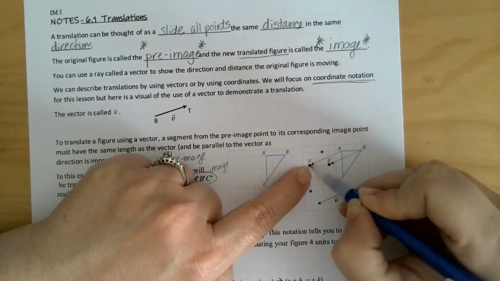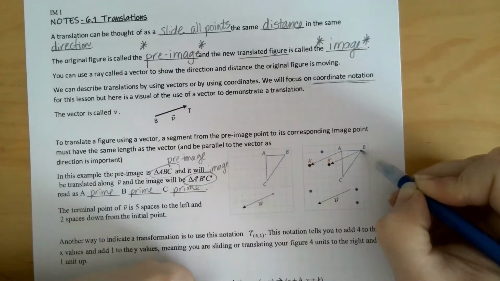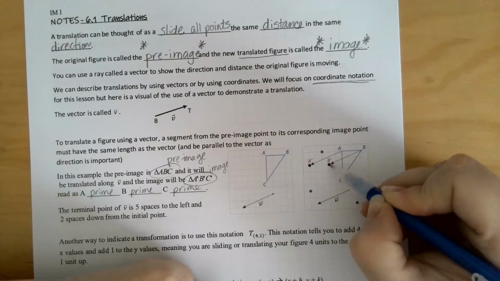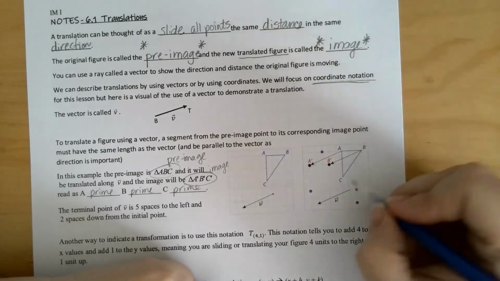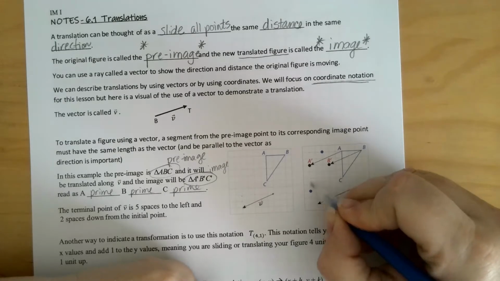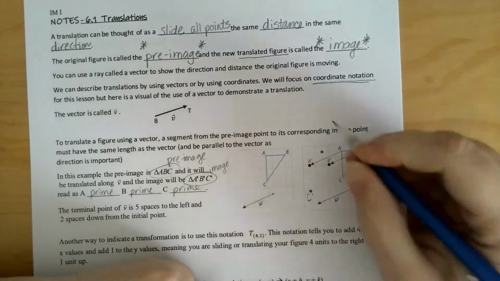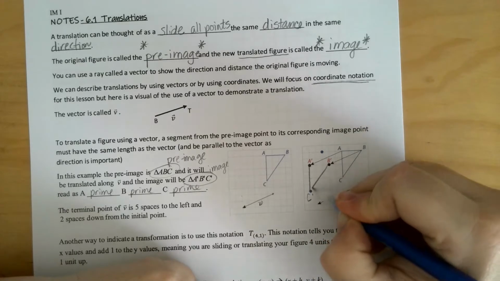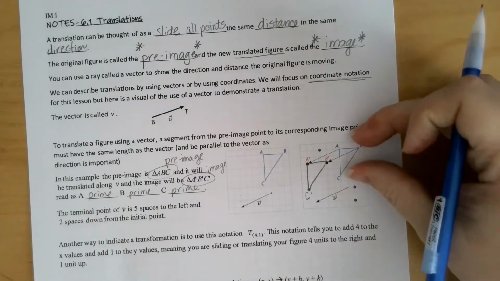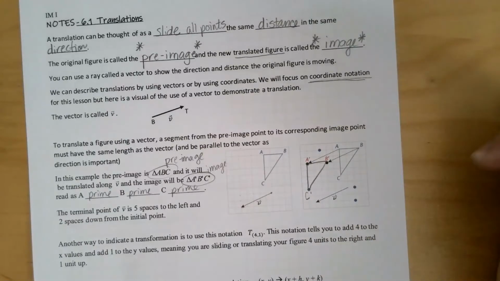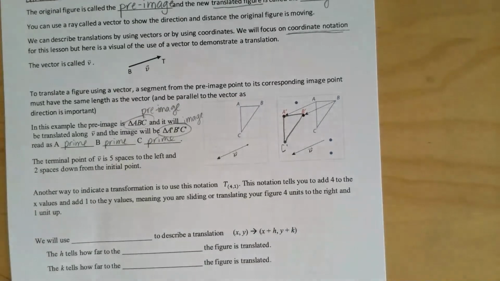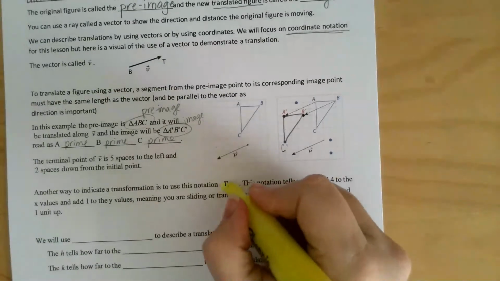Pre-image, image. If I take point B, the pre-image, and I move it 5 to the left, 1, 2, 3, 4, 5, and 2 down, that's where B prime is going to be. If I take point C, pre-image, and I move it 5 to the left and 2 down, guess what? That's where C prime is. And when I connect those points, I have the translation. That figure has been slid that direction.